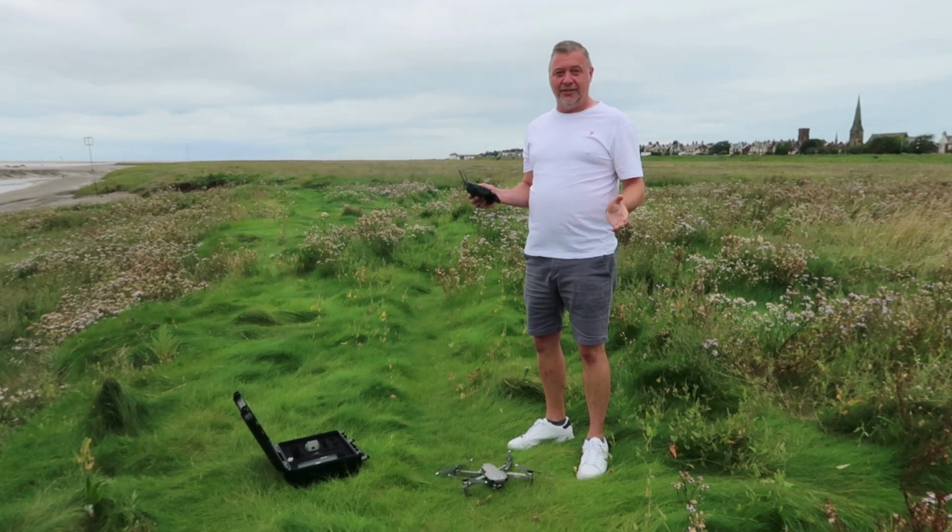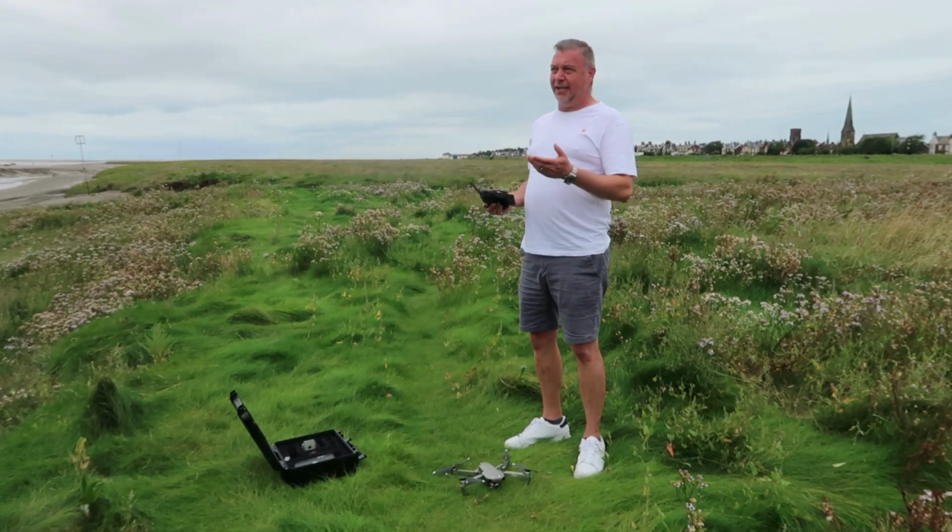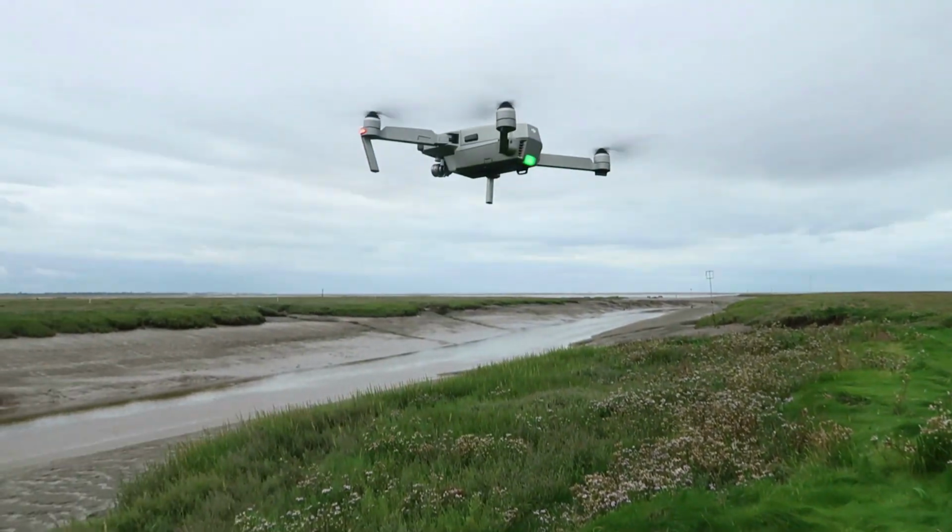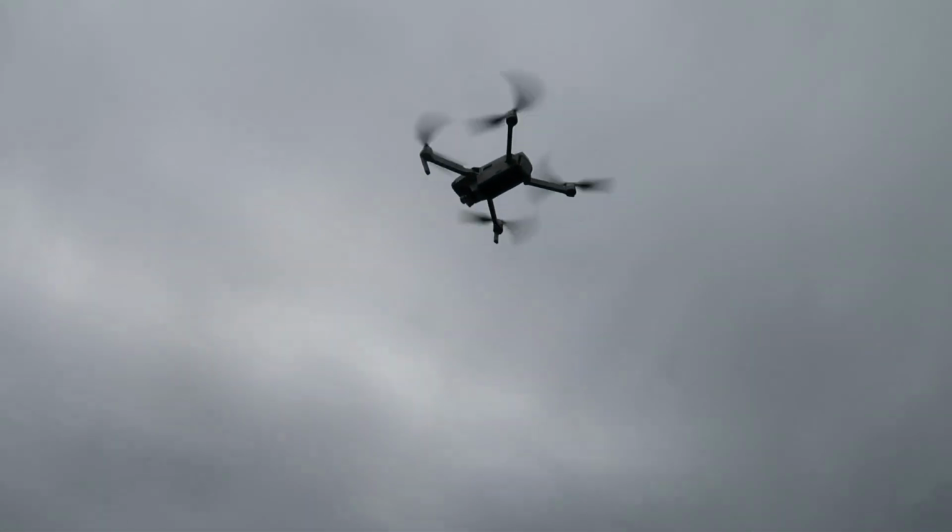Hopefully this drone footage turns out okay. It's a bit windy today, a bit cloudy, but we're going to give it a shot. So we got the drone airborne and flew it across towards the river.